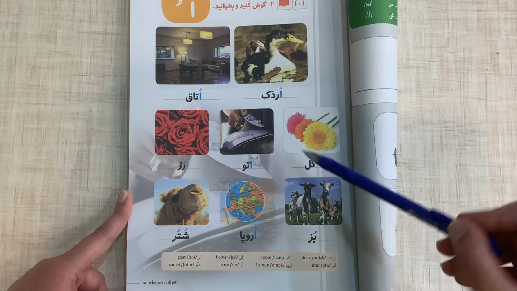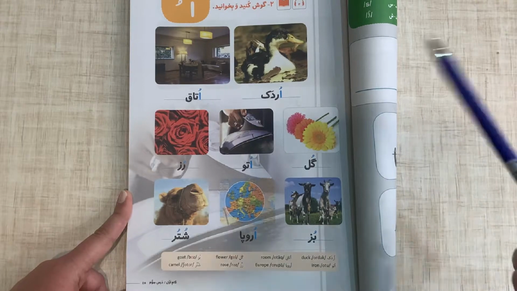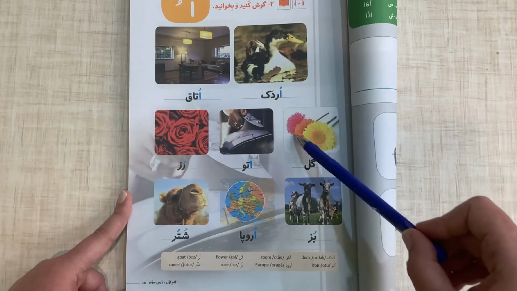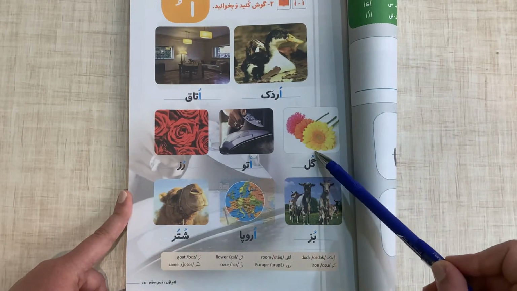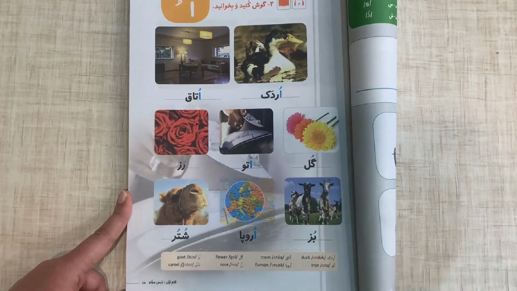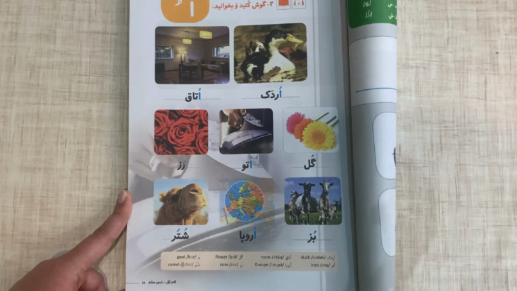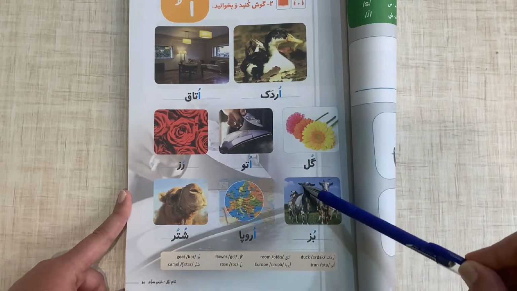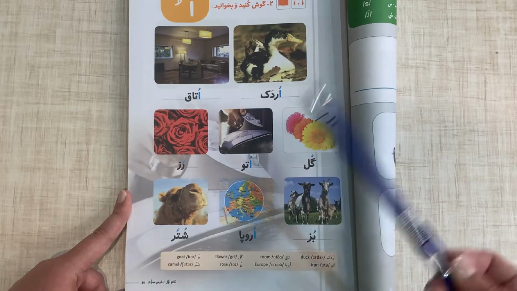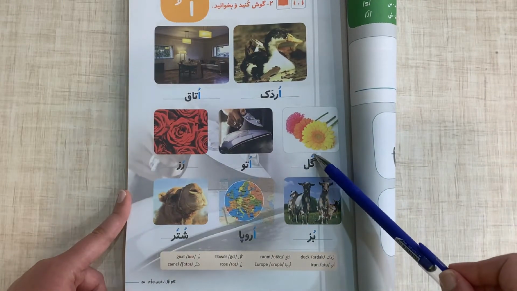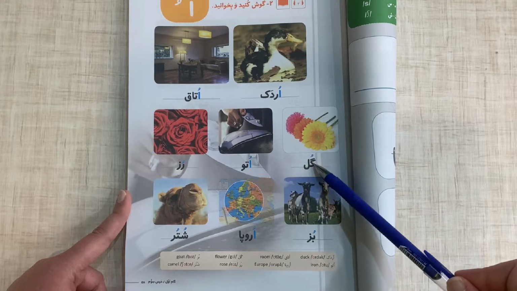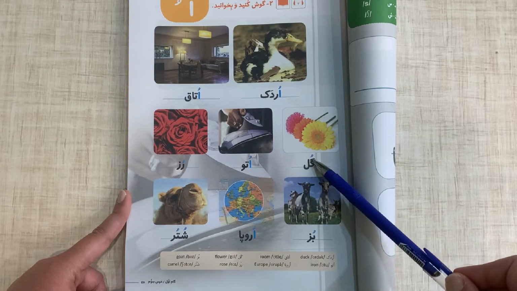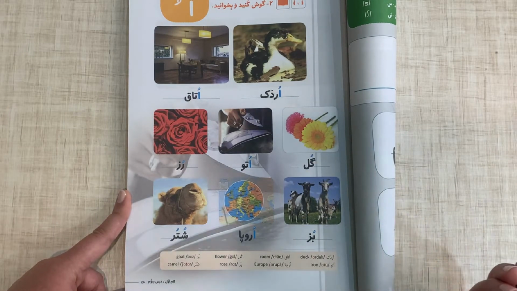If I didn't know what the word for flower is, and if the O wasn't here, as a beginner or intermediate student, I would have a problem. Is it gol or gel or gul? How to pronounce it? So O here comes and sits over the G and helps me pronounce it.